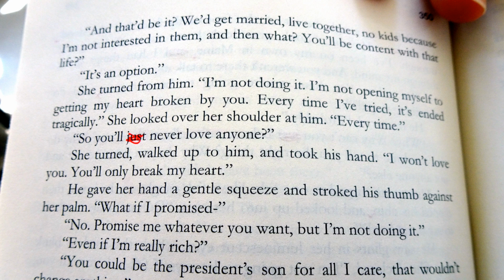I just love that line so much. So you'll never love anyone? I won't love you. Oh, it just gives me the chills, kind of. I don't know, this whole book, or the series in a way, it kind of has a feeling, hopefully, of friends to enemies or enemies to lovers for them. So I always want to play around with this idea: are they going to wind up together or not? So I just really love this line here, I won't love you.